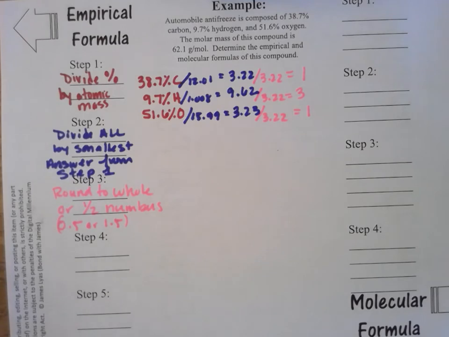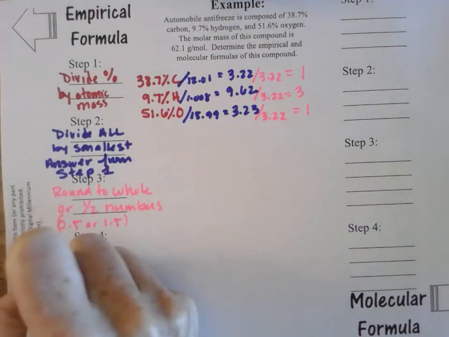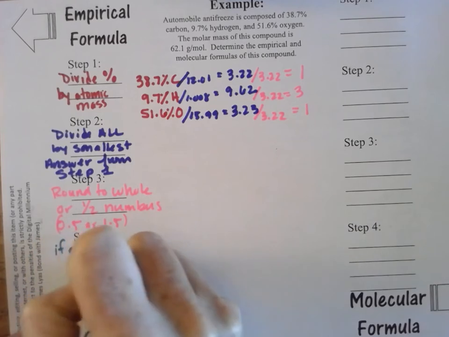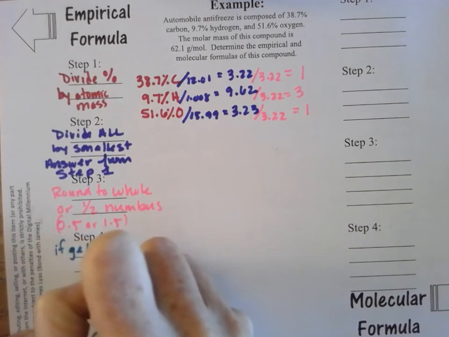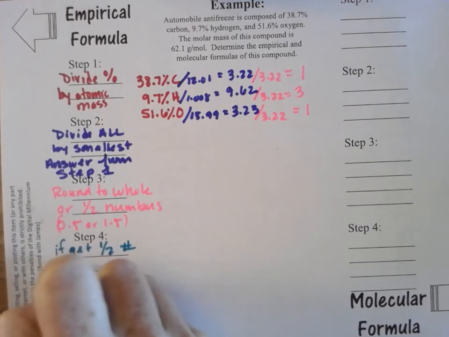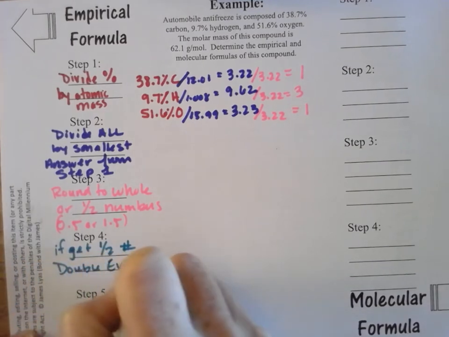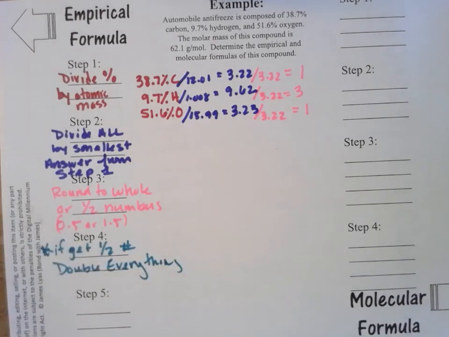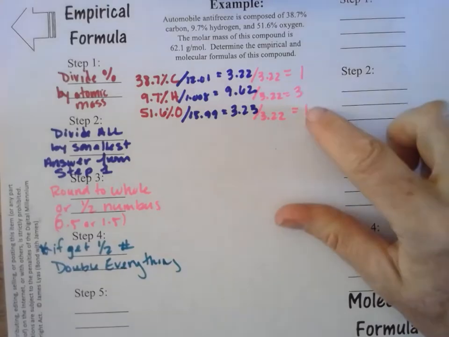And if at this place you get a half number, double everything. But that's only if. We don't have any half numbers here, so we're good.